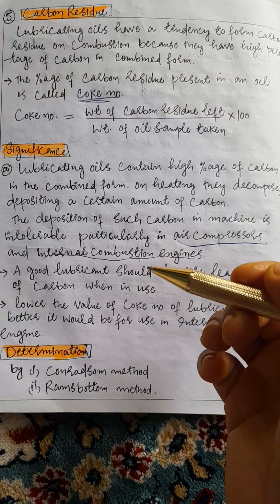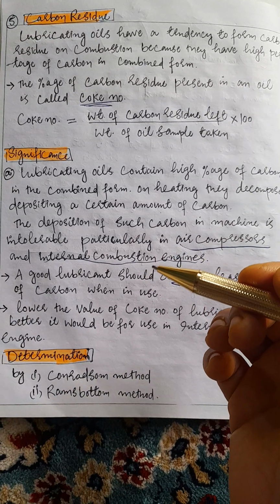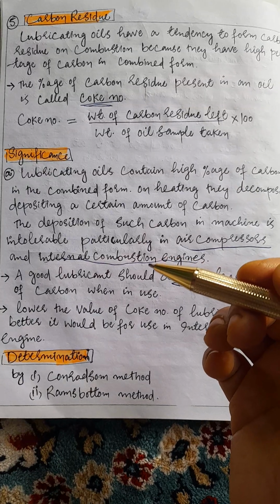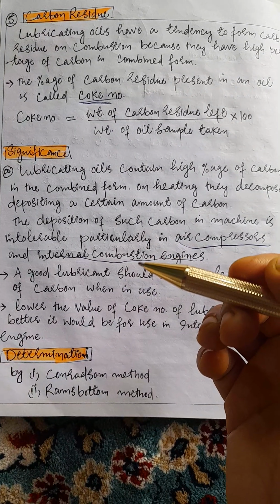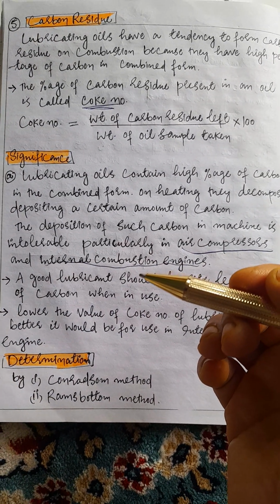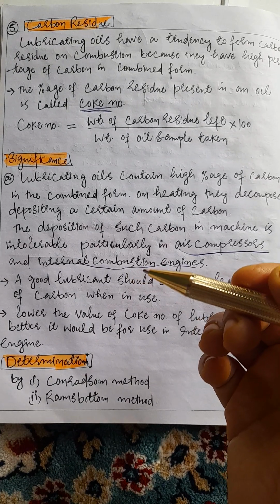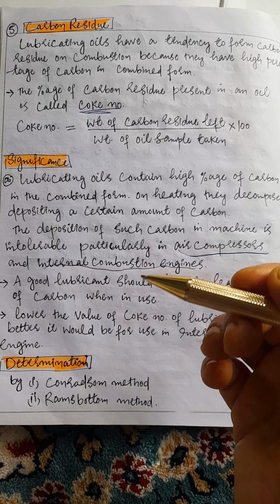If you go for lubrication of any machine parts, you must check its carbon residue, whether it is suitable for that machine, and how much carbon residue is left behind. You need to check that before you put that oil in use.